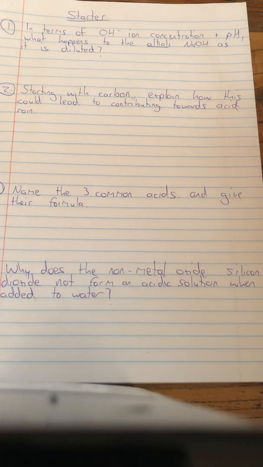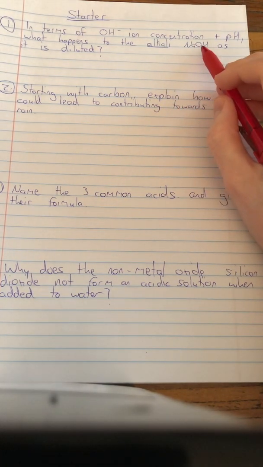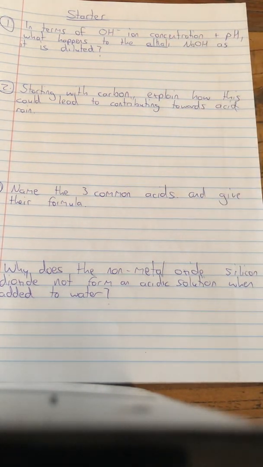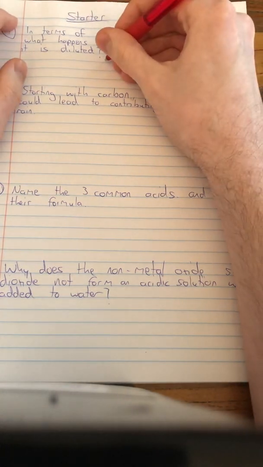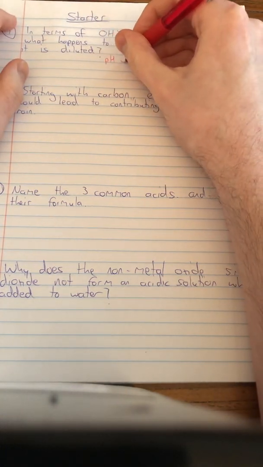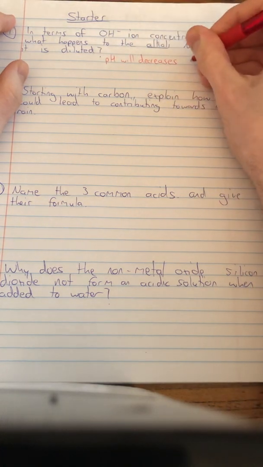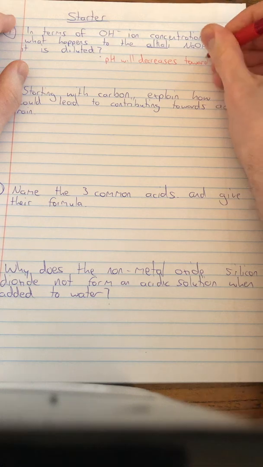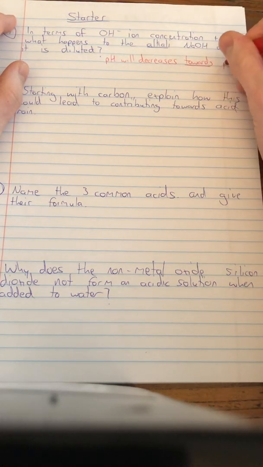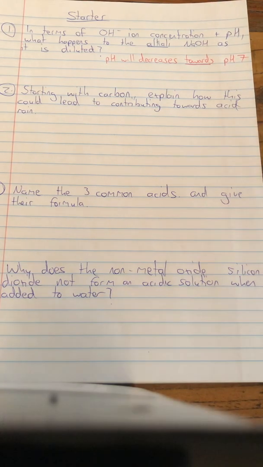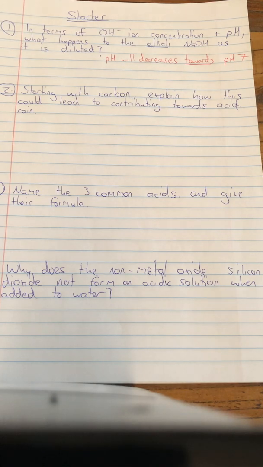So question 1, sodium hydroxide is an alkali, so it's got a pH greater than 7. If we dilute that, the pH will decrease. Remember what I said, you have to say this bit, it will decrease towards pH 7. You're talking alkalis, anything above pH 7, so probably about 14 for sodium hydroxide.